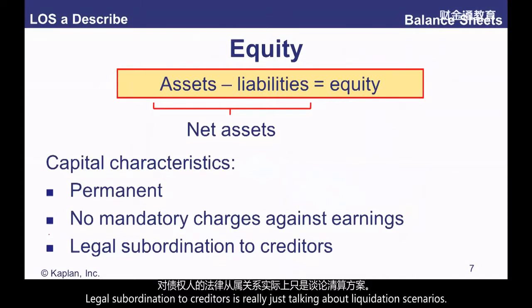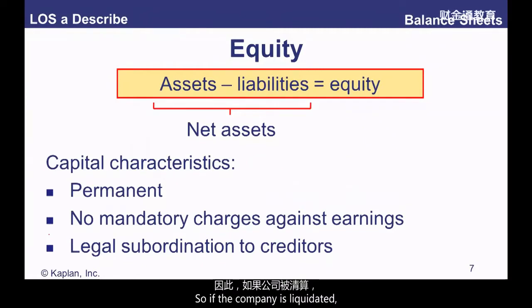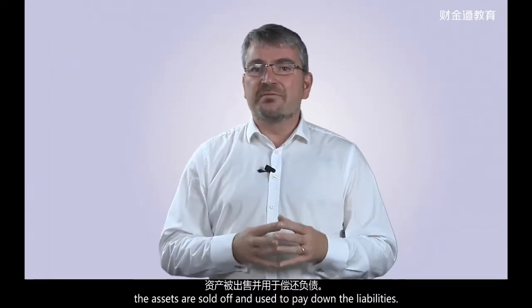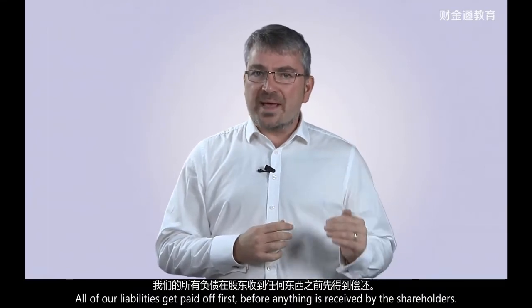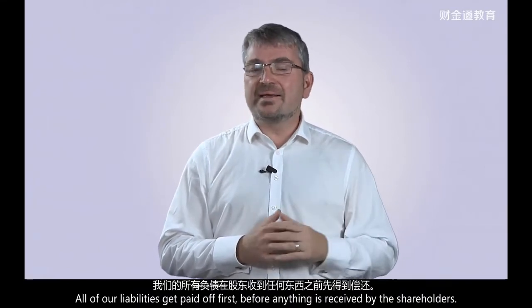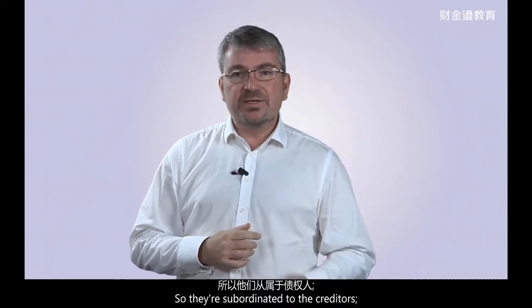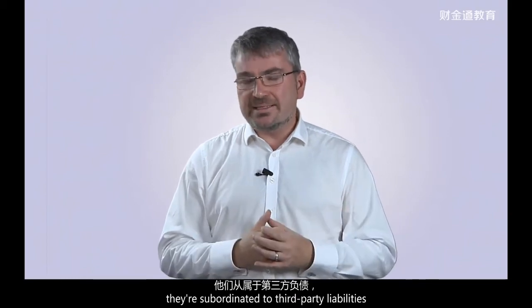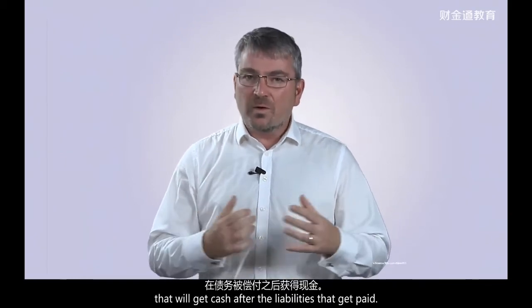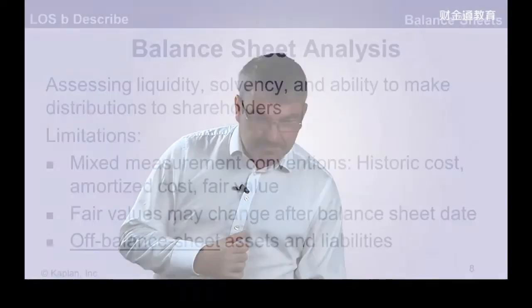Legal subordination to creditors is really just talking about a liquidation scenario. So if the company is liquidated, the assets sold off and used to pay down the liabilities, all of our liabilities get paid off first before anything is received by the shareholders. So they're subordinated to the creditors. They're subordinated to third-party liabilities. They'll only get cash back after all our liabilities are paid.